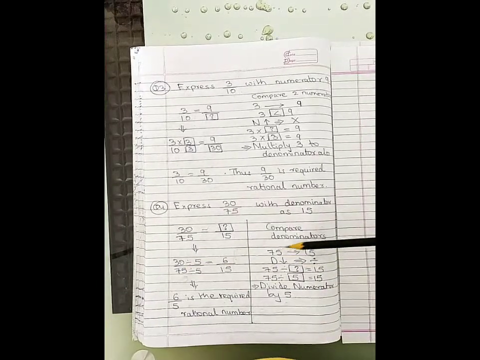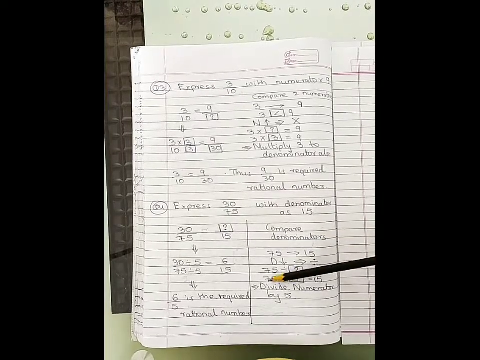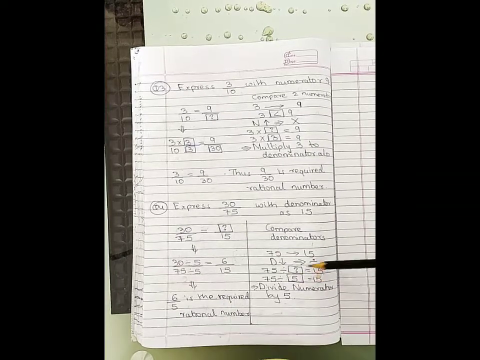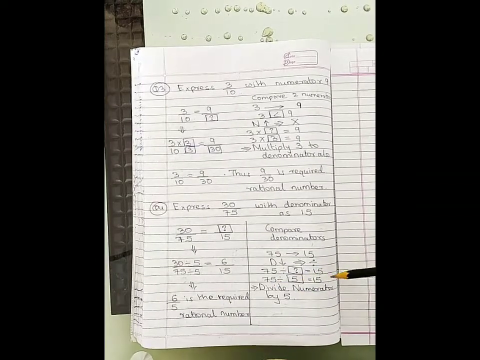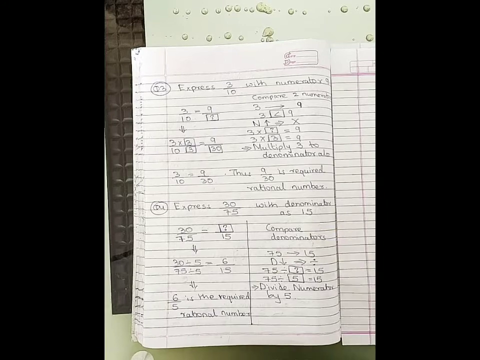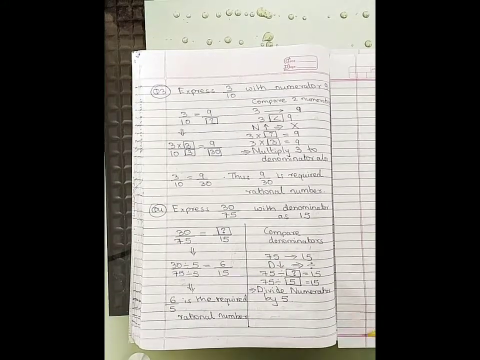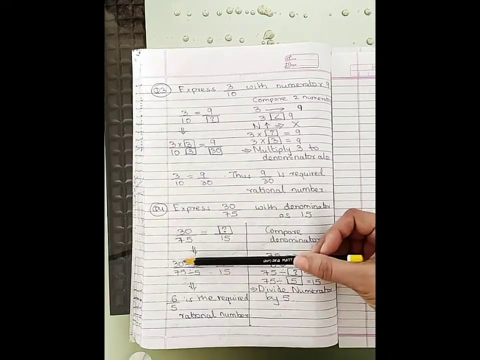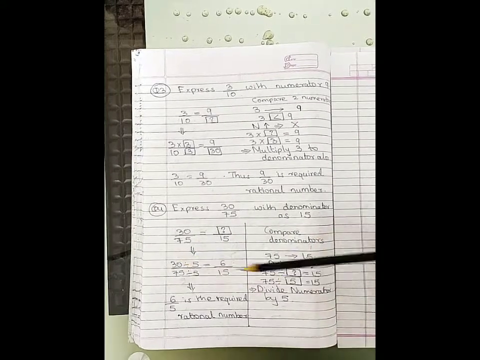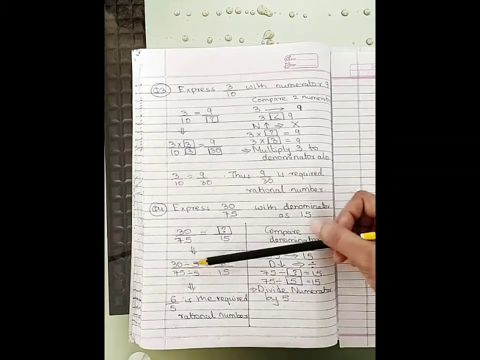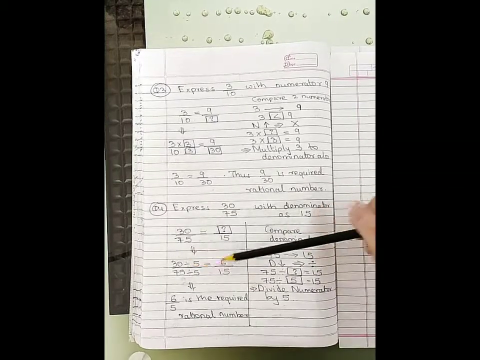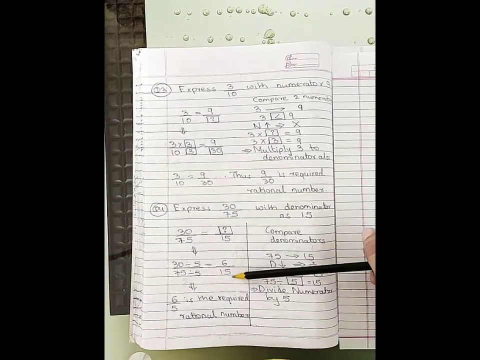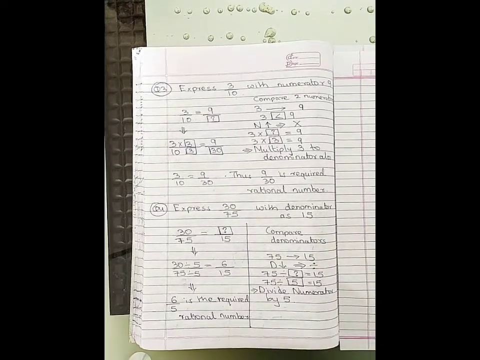In this case, we will consider division. Now compare 75 and 15. We have to divide 75 with some number to get value 15. If you observe, we divide by 5 to get 15. Okay, when we divide 75 by 5, we get the value as 15. So we will divide the numerator of the first rational number with the same number, that is 5. 30 divided by 5 is 6. So we got 6 upon 15. 6 is the required numerator and 6 upon 15 is the required rational number.